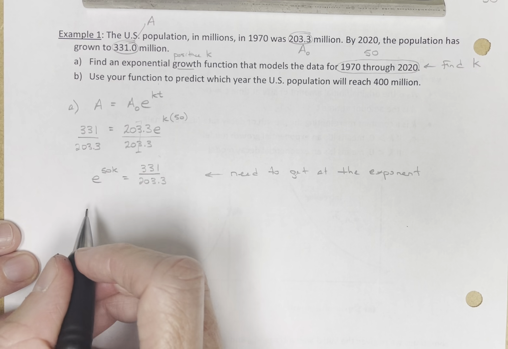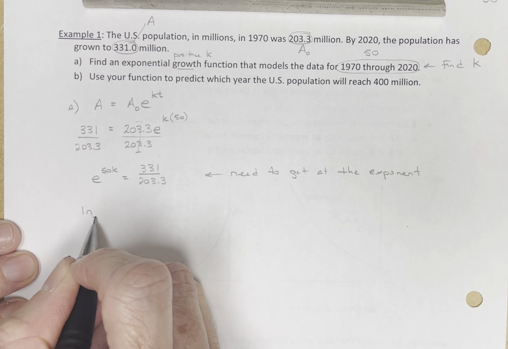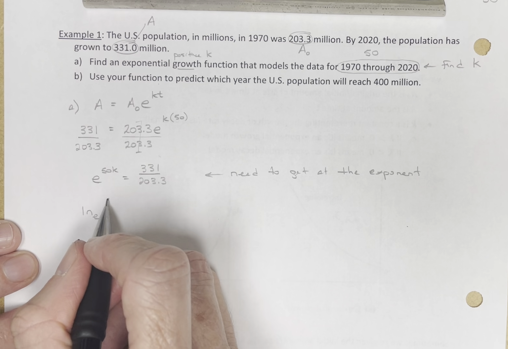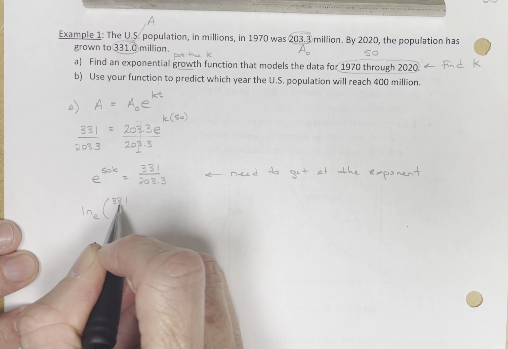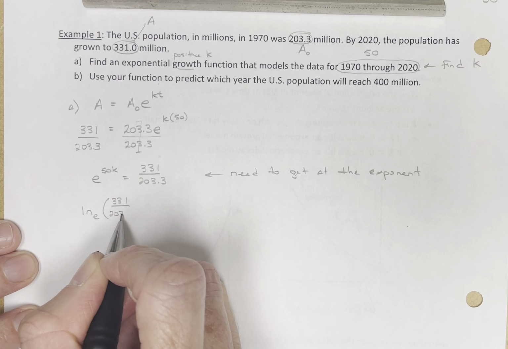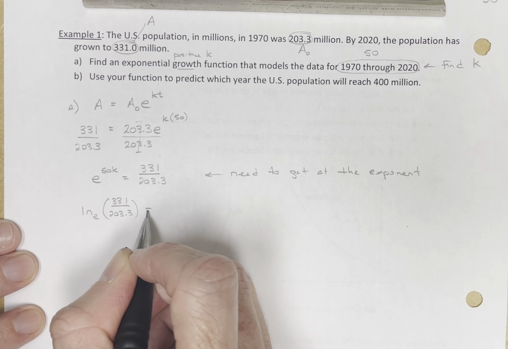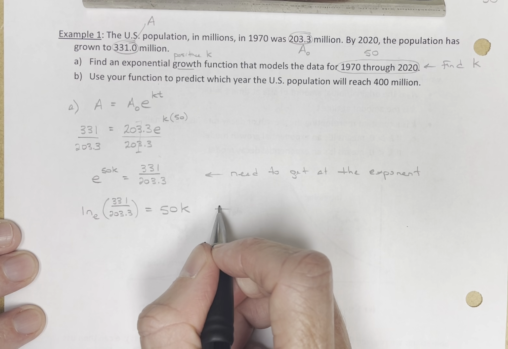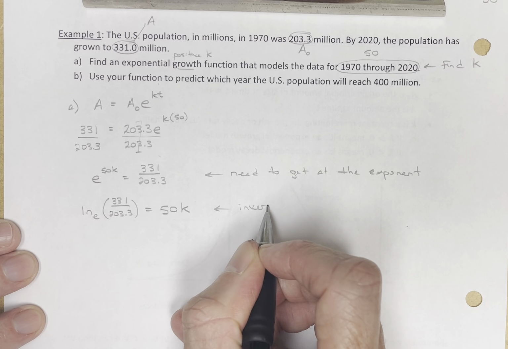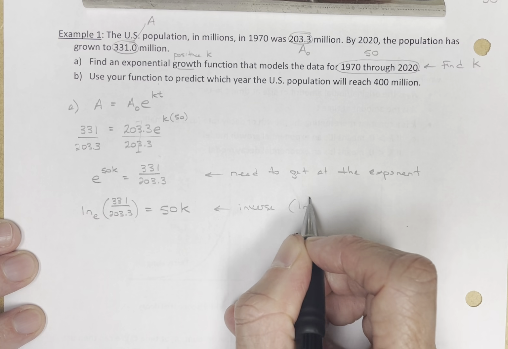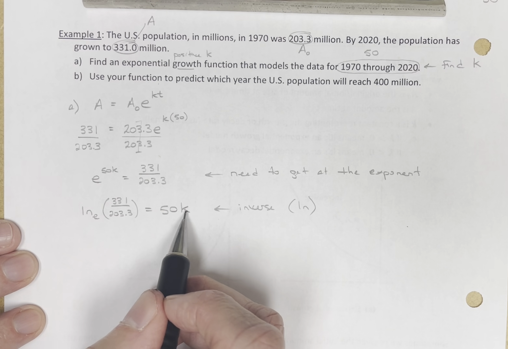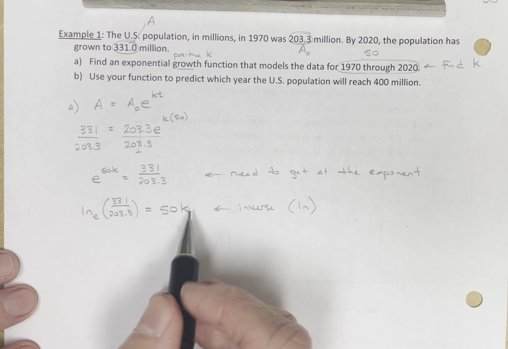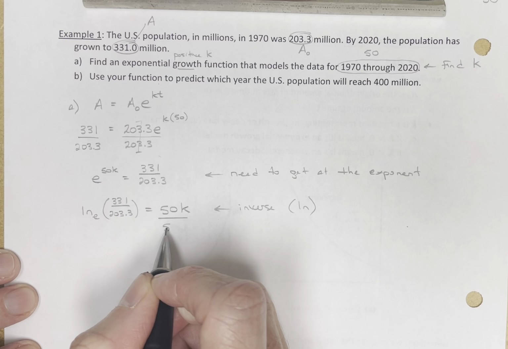Again, it's the base E, and I'll put the E there just to show you, but you don't have to write it. The natural log of 331 divided by 203.3 gives me the exponent. Here I use the inverse, which is the natural log. I rewrote it to get at the exponent because I need to figure out a way to get to this K. Now I can solve for K. Divide both sides by 50.